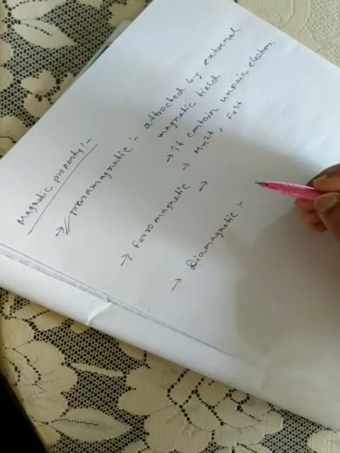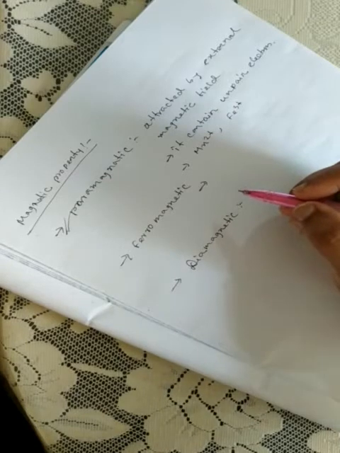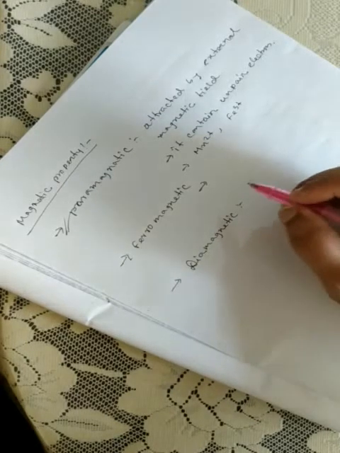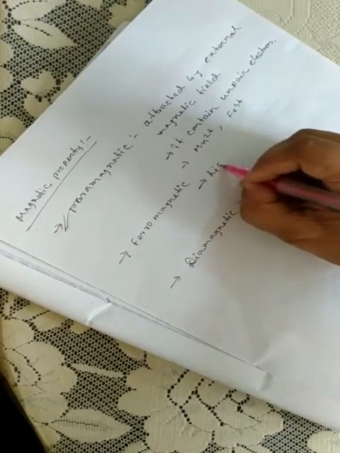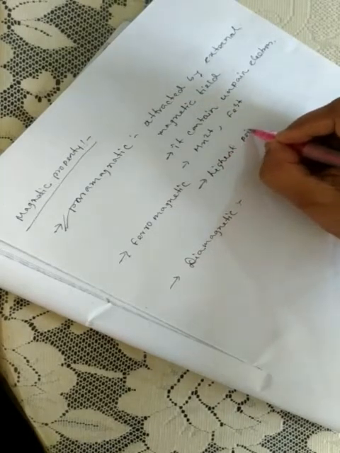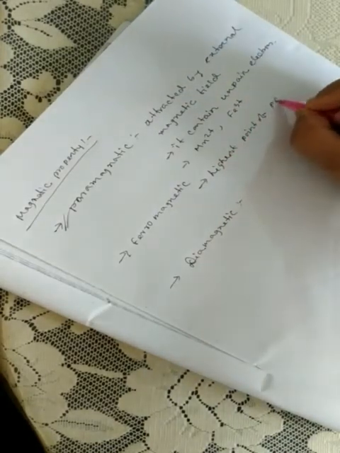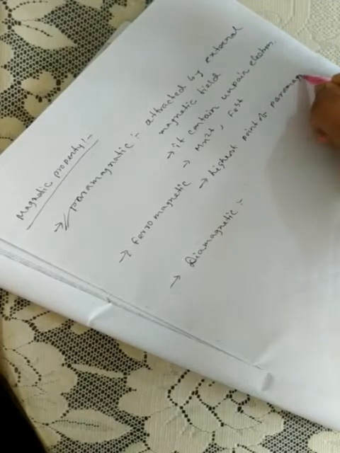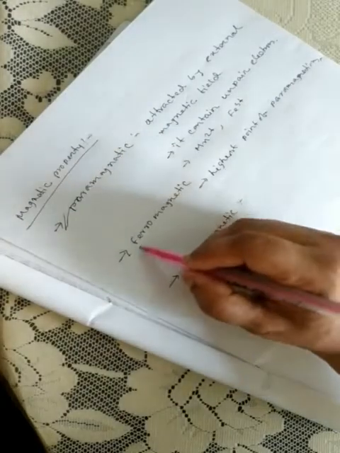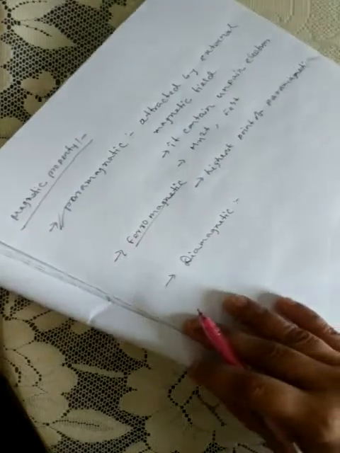Ferromagnetic is the same as paramagnetic, but it has the maximum amount of unpaired electrons and can be magnetized. It is the highest point of paramagnetism.